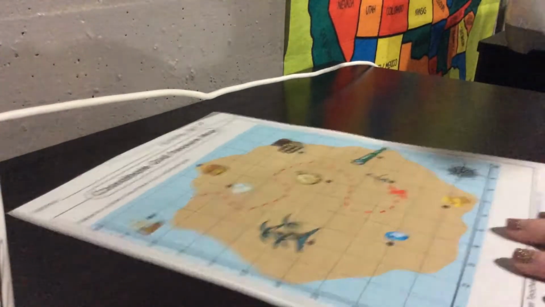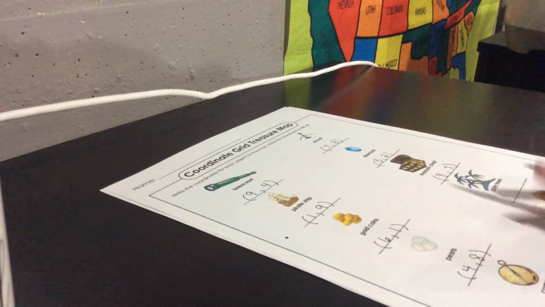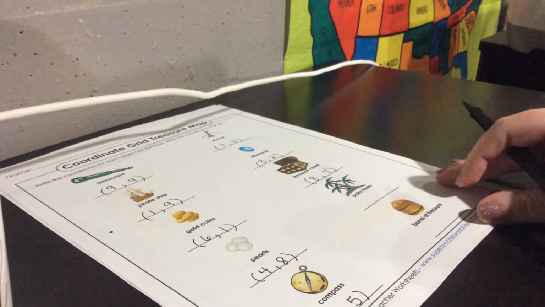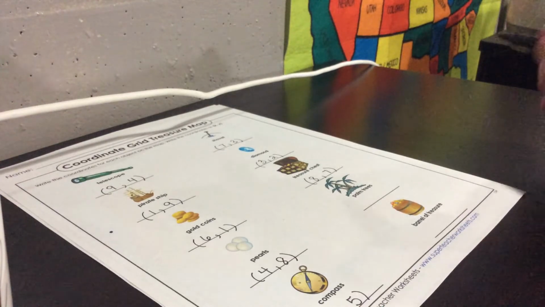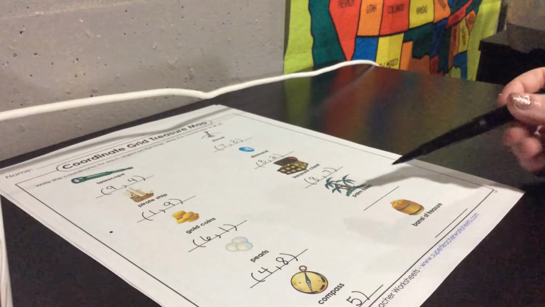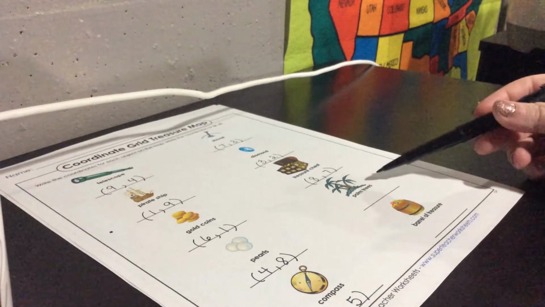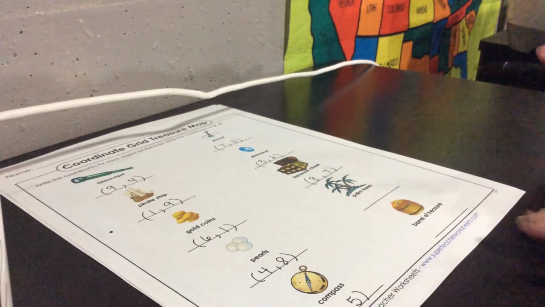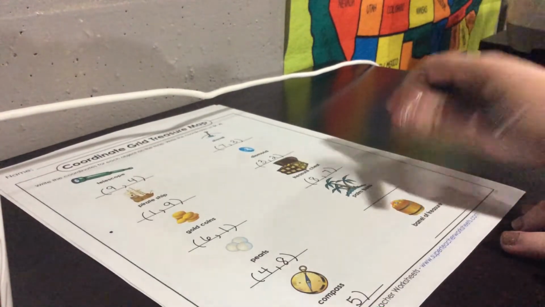For your assignment for today, in order to get credit, you are going to post in the comments or email me. Even if you're in Miss Coffee's class, you are still going to email me or post the coordinates for the palm trees and the barrel of treasure. Okay? So this is the first worksheet that goes by ones.